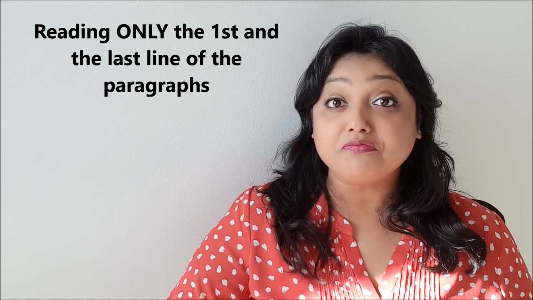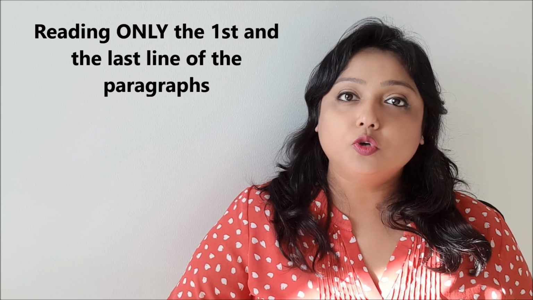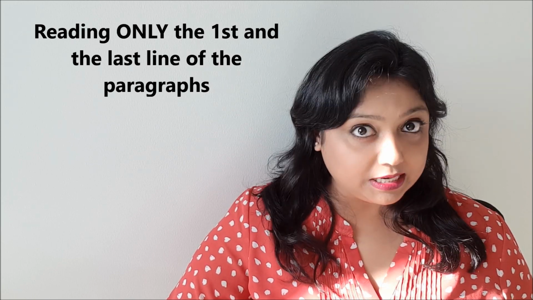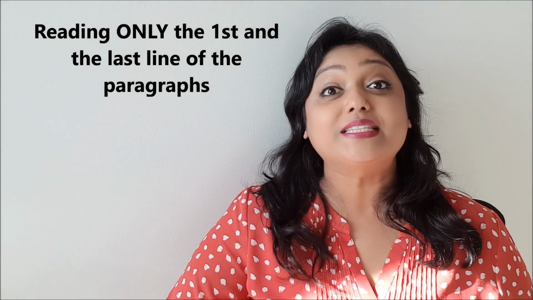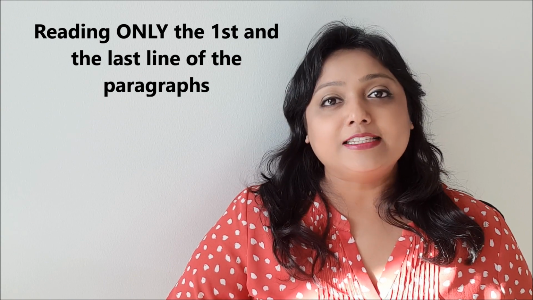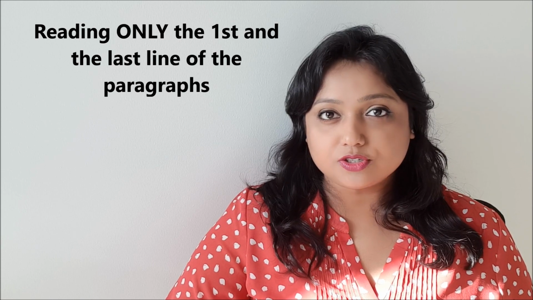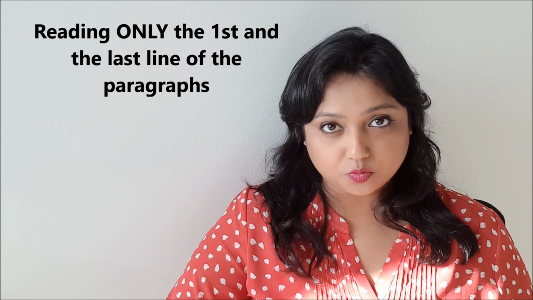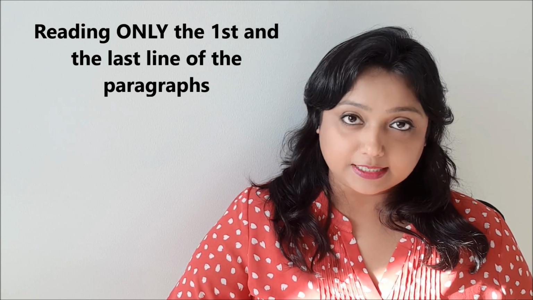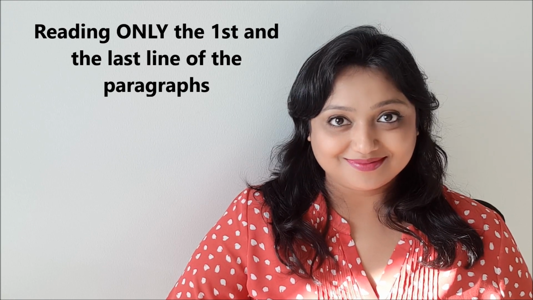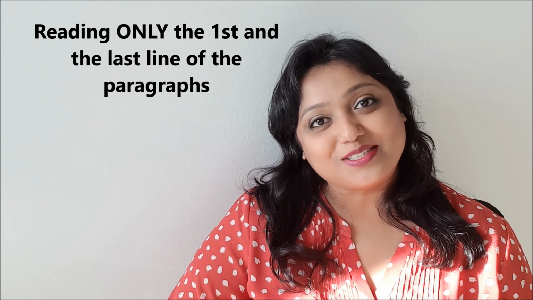This is what the paragraph means. Alright, so it's good to skim each line and see what the main idea is. So do not just read the first and the last line, just read a couple of lines in between as well, so that you know that yes, you are on the right track. Okay, well, let's see the next mistake.